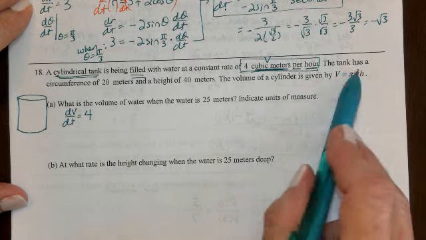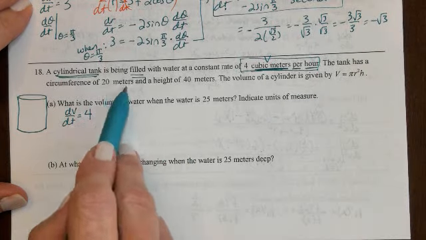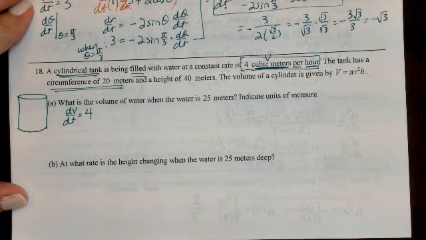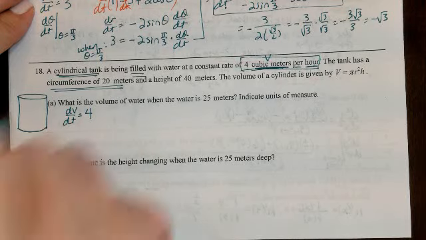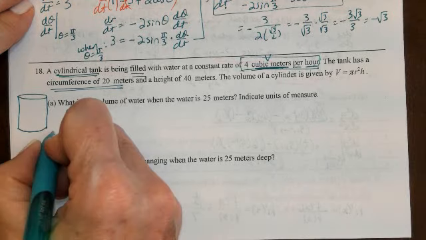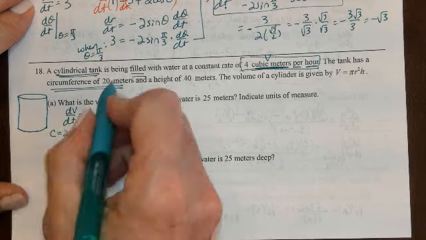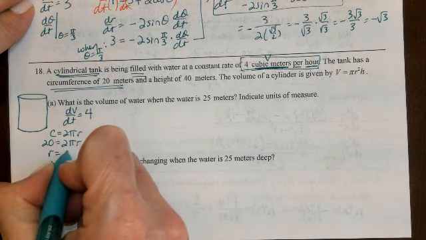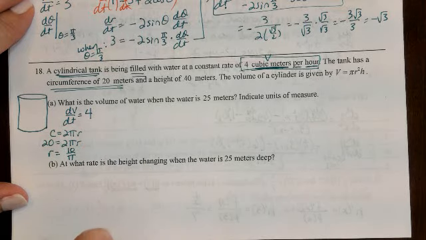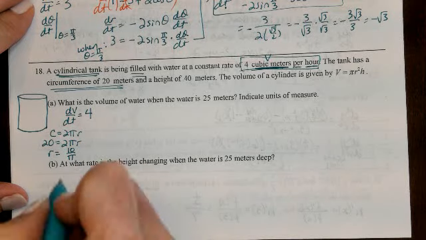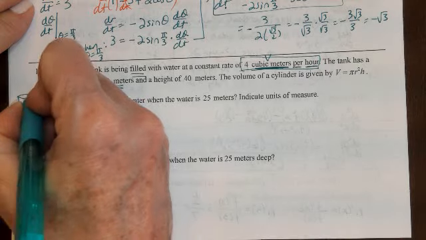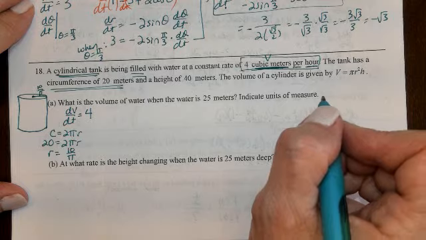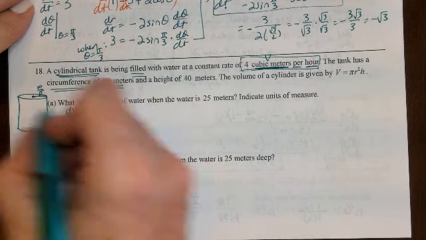Okay? The tank has a circumference of 20 meters. They just gave me the radius. Why did they give me the radius if they're giving me the circumference? Because circumference is directly related to radius. So circumference is 2 pi r. The circumference is 20. So they've just told me that r is equal to 10 over pi. And that is not changing in this whole problem. The radius is equal to 10 over pi. Okay? Alright, and the tank has a height of 40 meters.